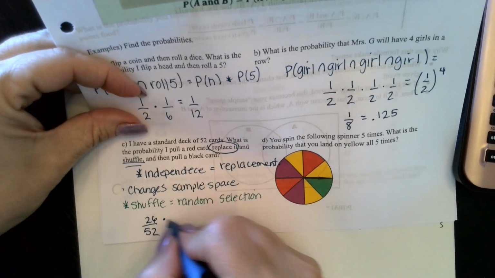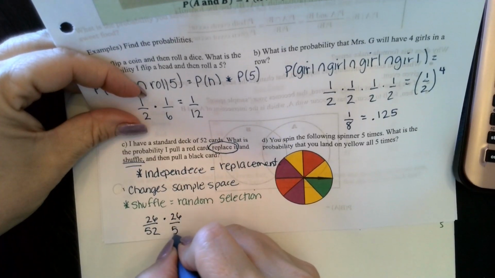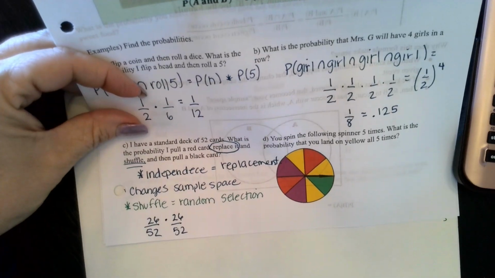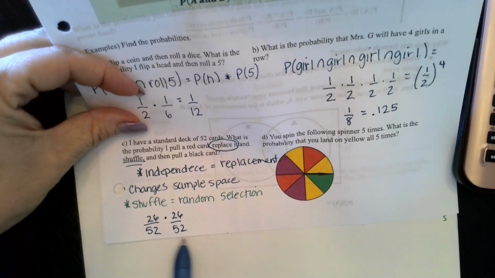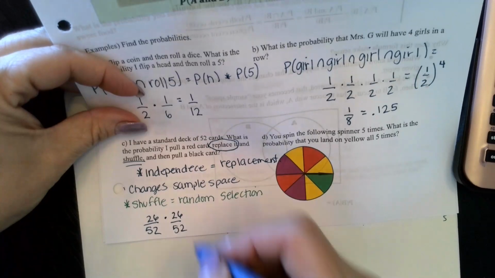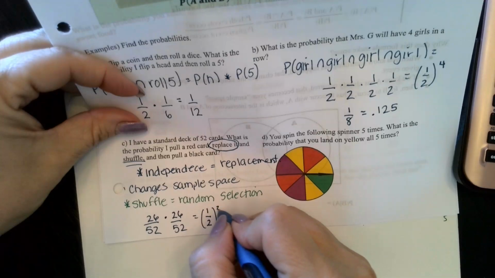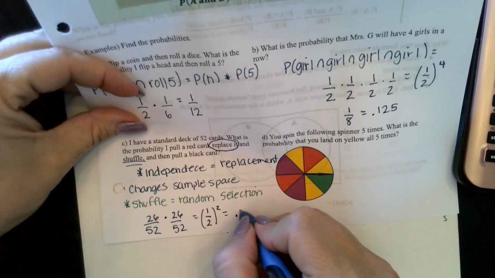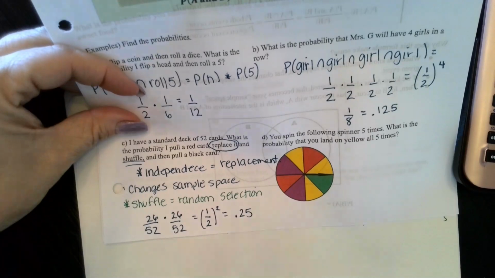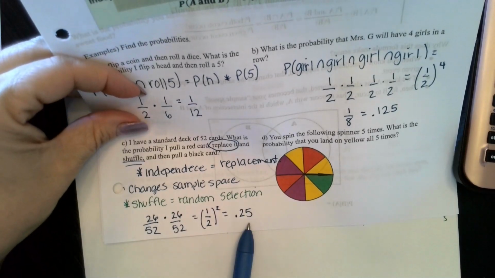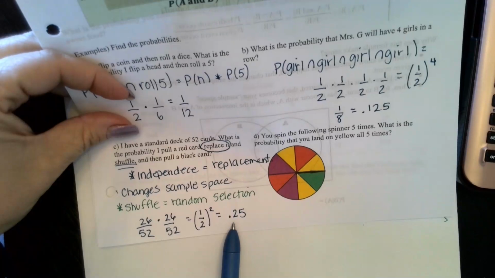So black card would also be 26 over 52, completely independent from those. All right, we replaced it, so my sample set stays 52. Now 26 over 52 is 1/2, so what I have here is 1/2 twice. This becomes 1/4, which is 0.25.